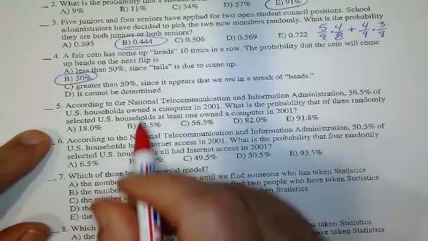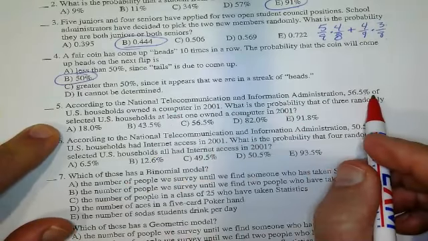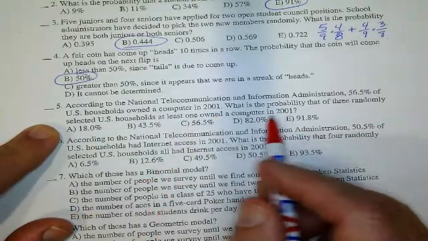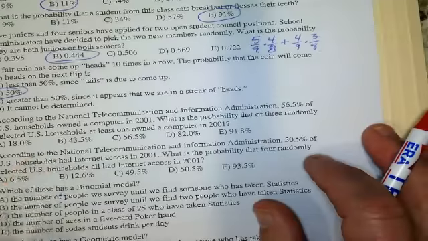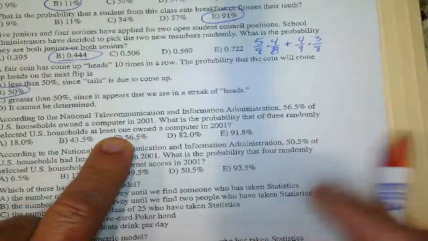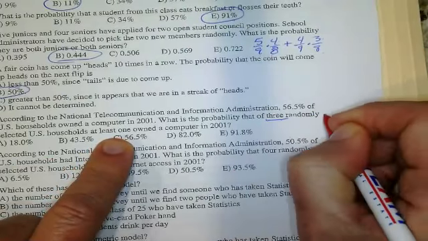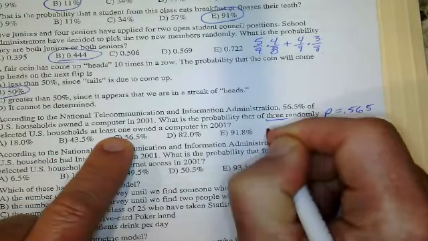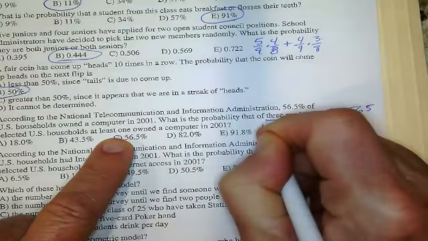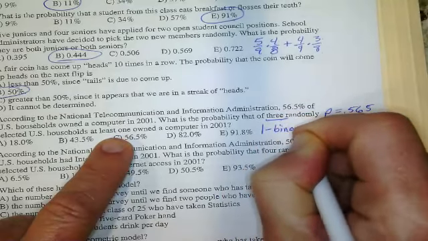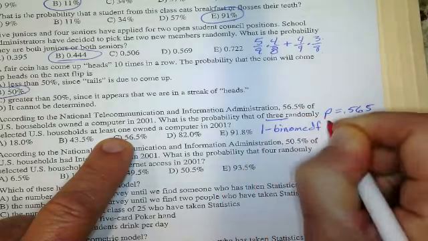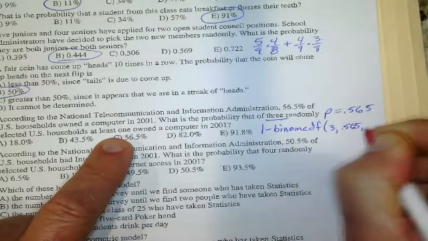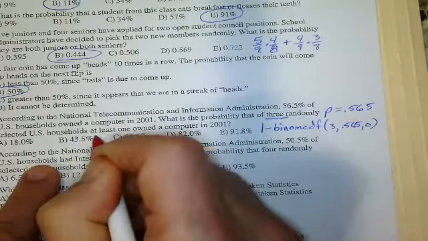There you go. According to the national television survey or whatever, 56.5% own a computer. What is the probability that, of 3 sampled, at least one owned a computer in 2001? Okay, at least one. So we have a fixed number of trials. P is 0.565. This is binomial. So we're doing 1 minus a binomial CDF of 3, 0.565, and 0, because we're doing the complement since it said at least.